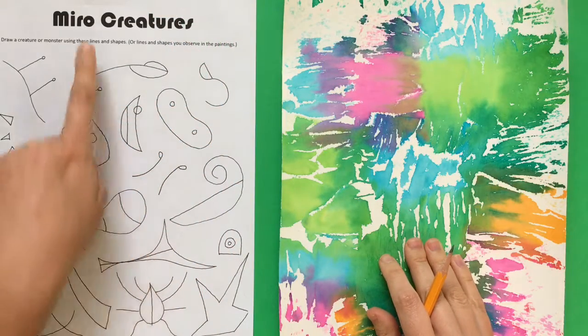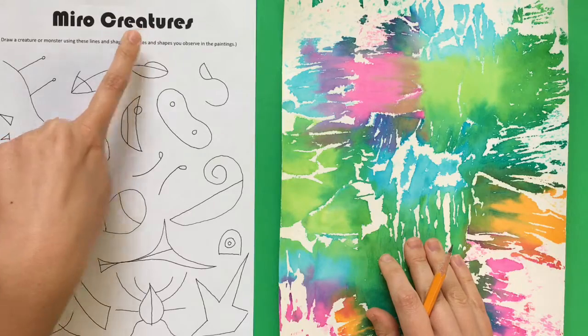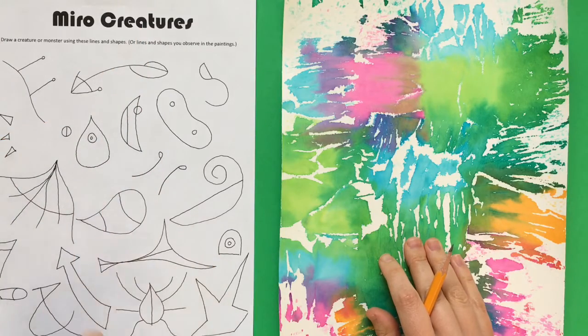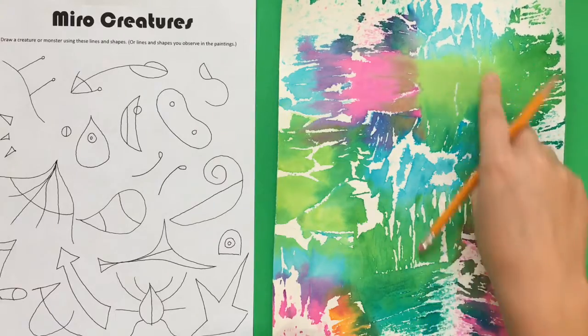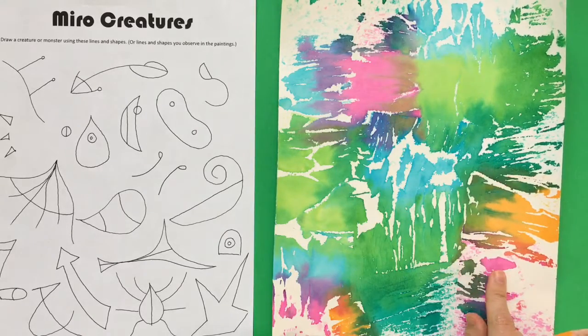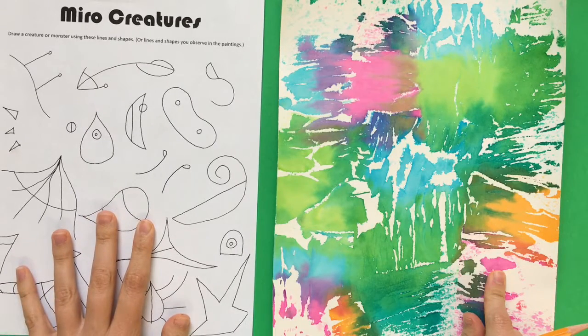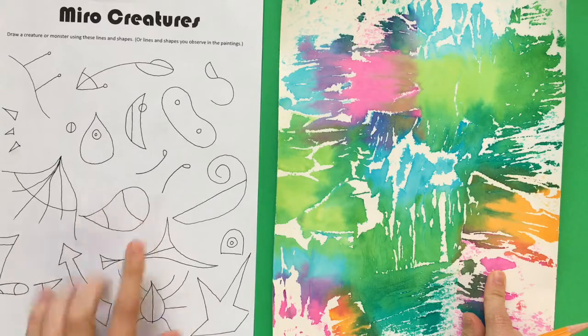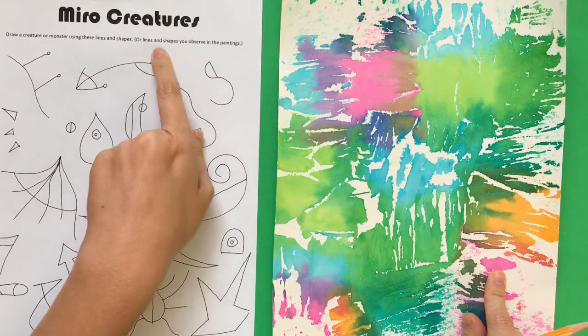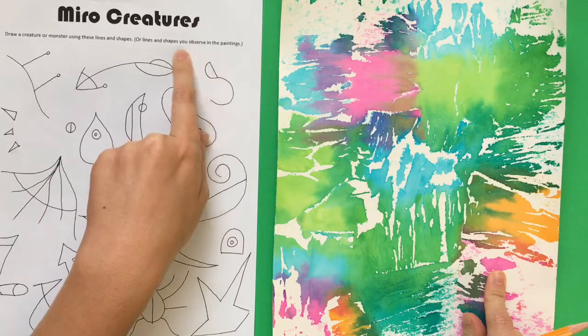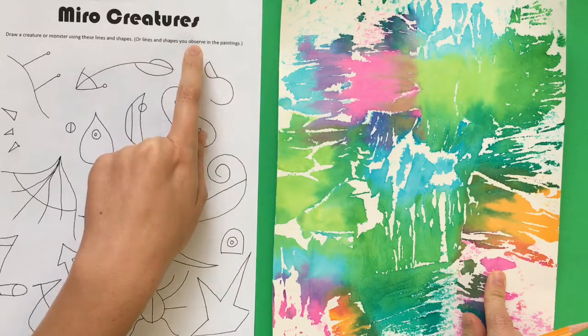Today, you are going to draw a creature inspired by the lines and shapes of Miro, and you're going to draw that creature onto the background that you created using tissue paper last time in art. I've got a handout that has some examples of lines and shapes from his artwork. You can use just these lines and shapes, or you could also use any other lines or shapes that you observe in his paintings on the board.